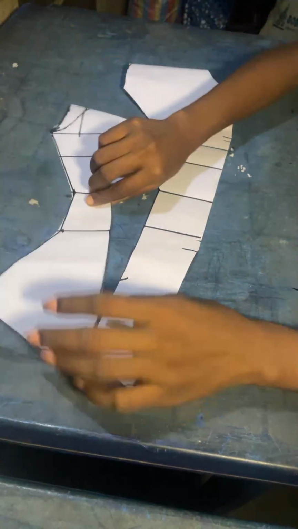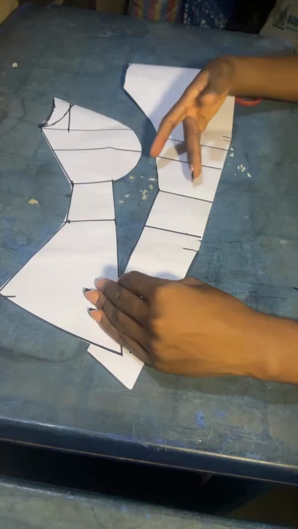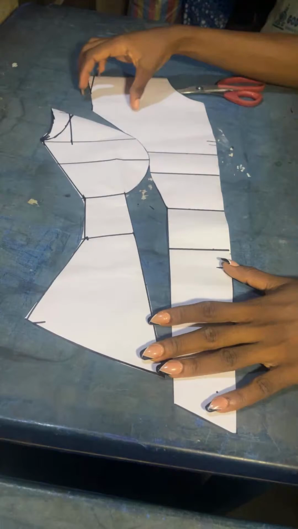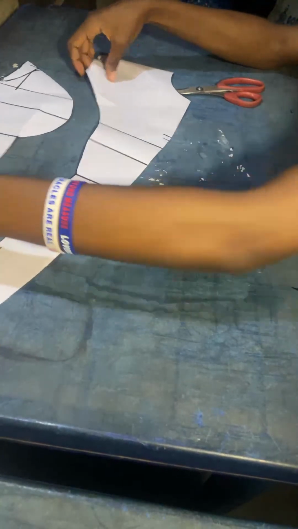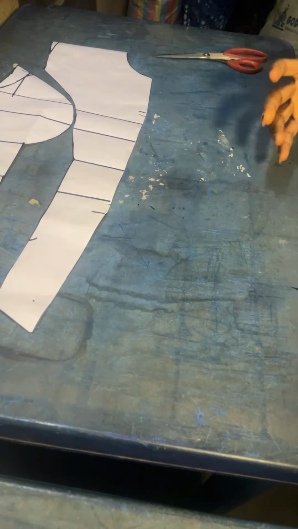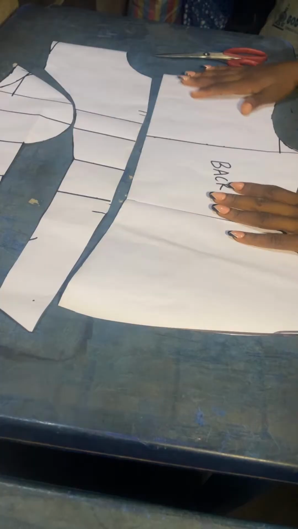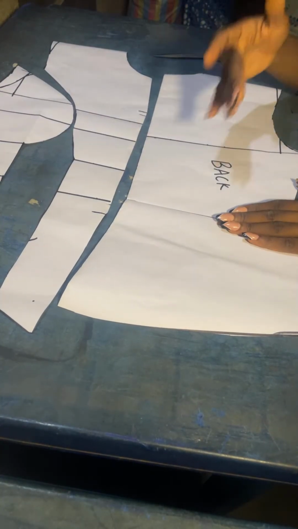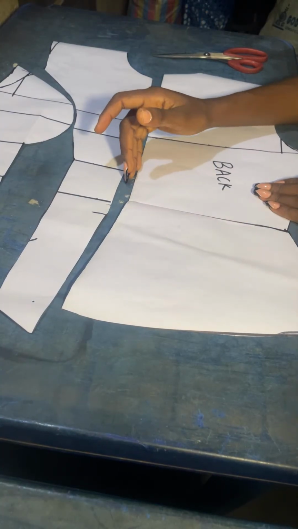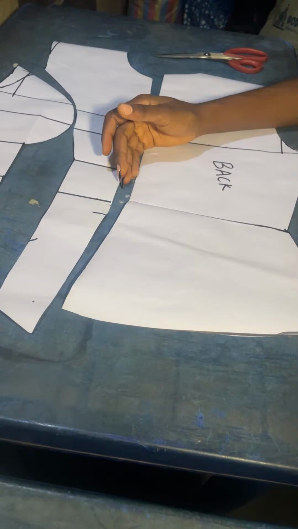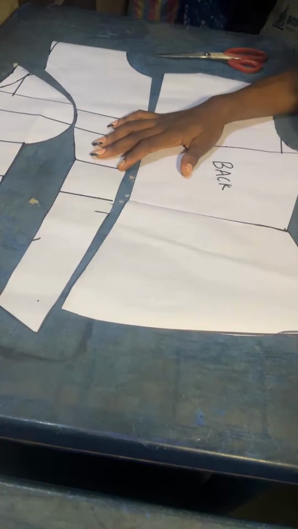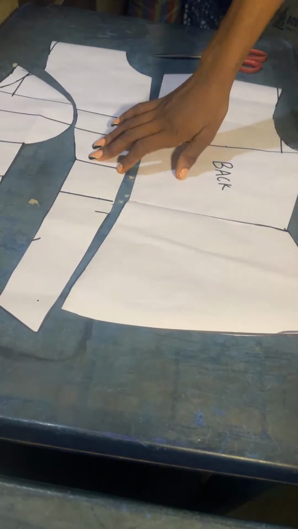So here, this is the side front, while this is the middle front. Okay, so this is what we have: side front, middle front, and then the back pattern. With this now, I've not added any allowance, and even this back, I'm still going to add zip allowance at the back, and also the allowance for sewing. So that will be what I'll be doing now. Let me get the fabric.